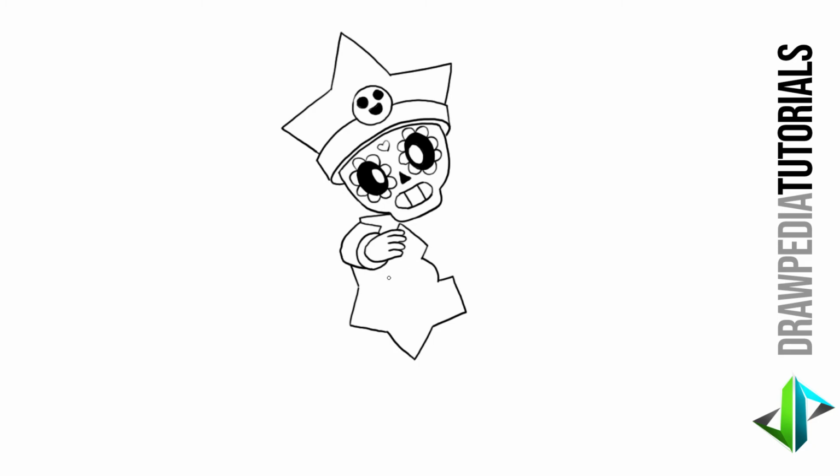In the middle point of that shape, I'm gonna draw a circular shape right there, and I'm gonna fill that in with black color.